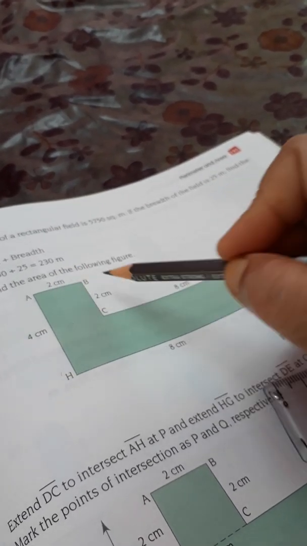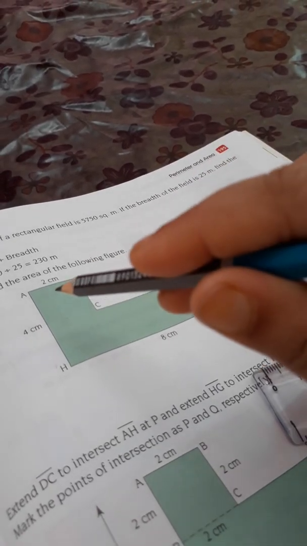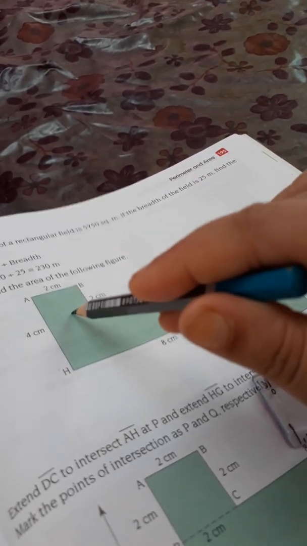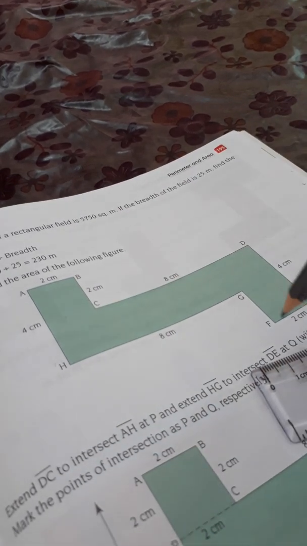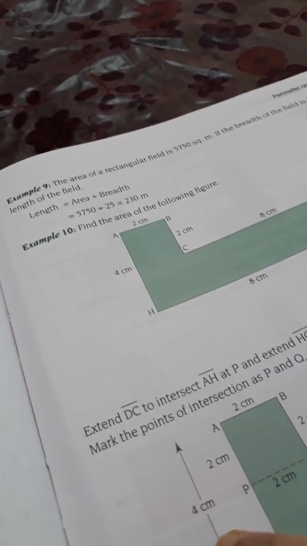So this is 2 centimeter, 2 centimeter, 2 centimeter, so it is a square because all sides are equal. Here also you will get all sides equal. So we are using the formula of area of a square here, and here, and this middle part acts as a rectangle. So let's see how to solve this problem.